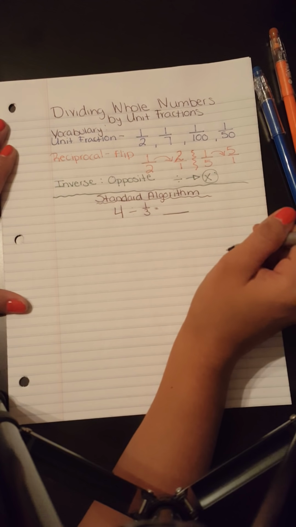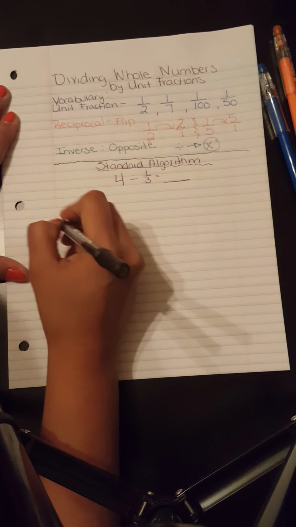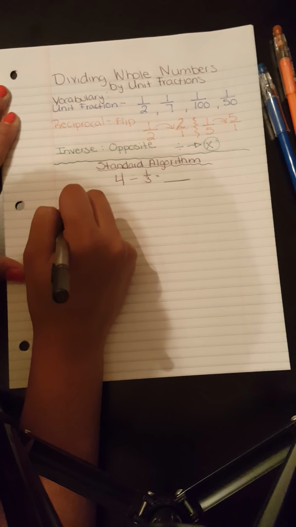To solve this problem, there is a series of steps we need to follow. I'm going to skip a couple of lines because we do need a little bit of space.